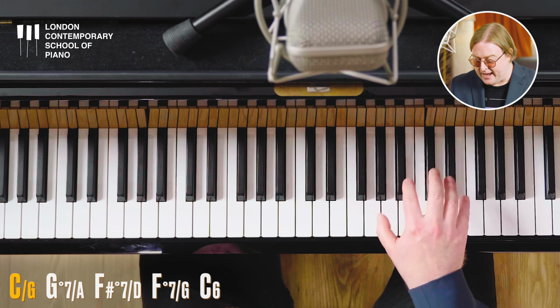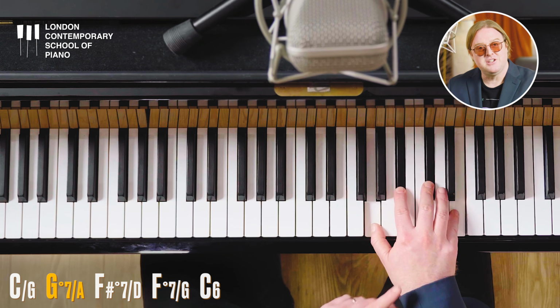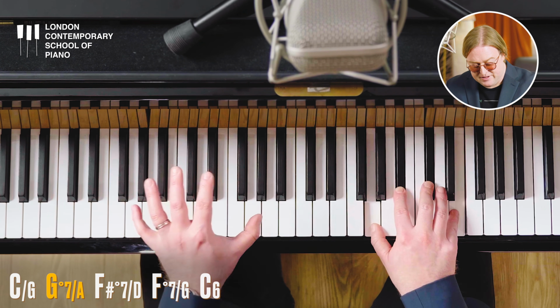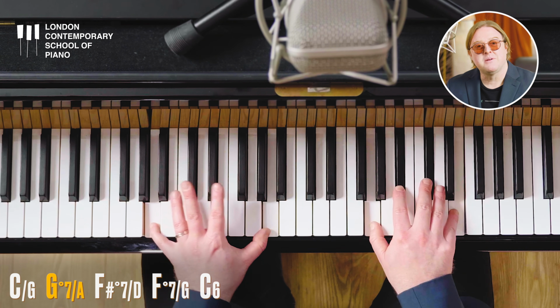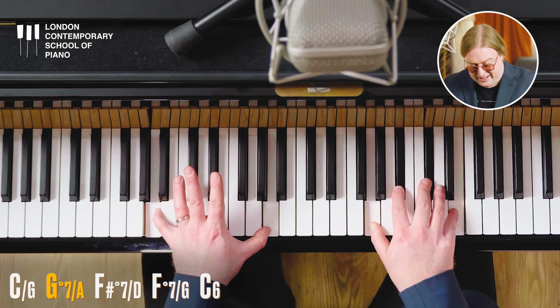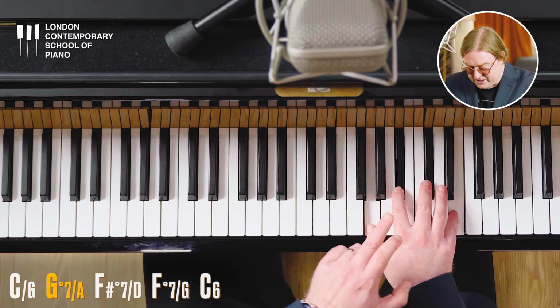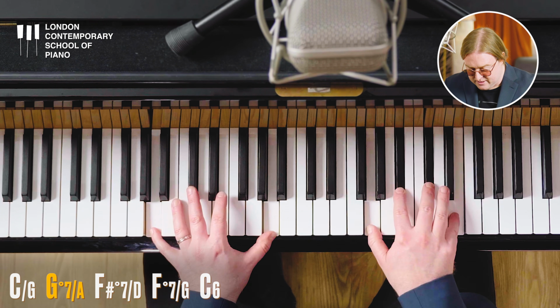Then I went to a G diminished 7 and I put the A in the left hand, like a slash chord thing. And I'm going to talk about what that exactly means a little bit later, but this is what we're doing for now. We've got the G diminished shape in the left.